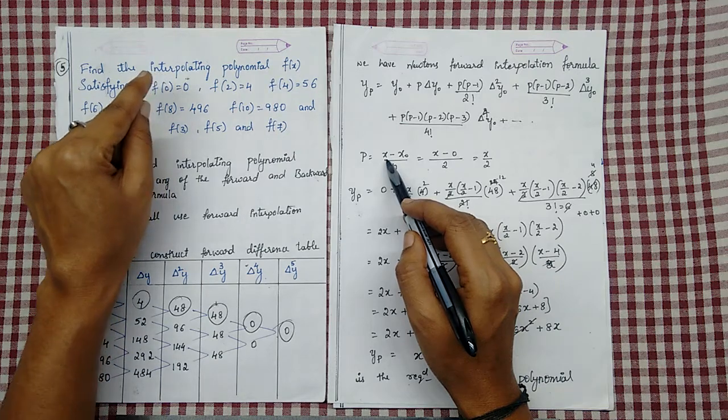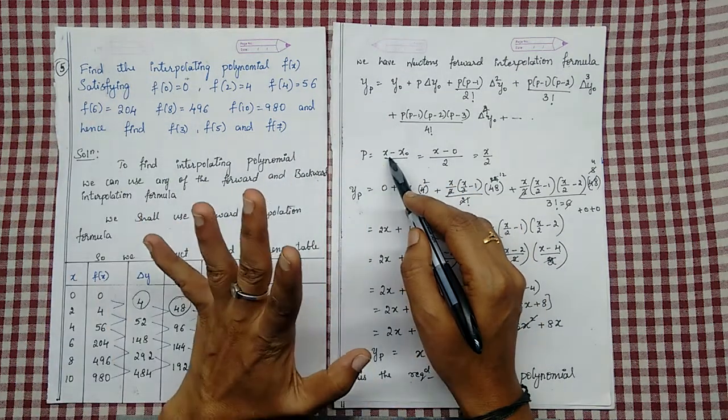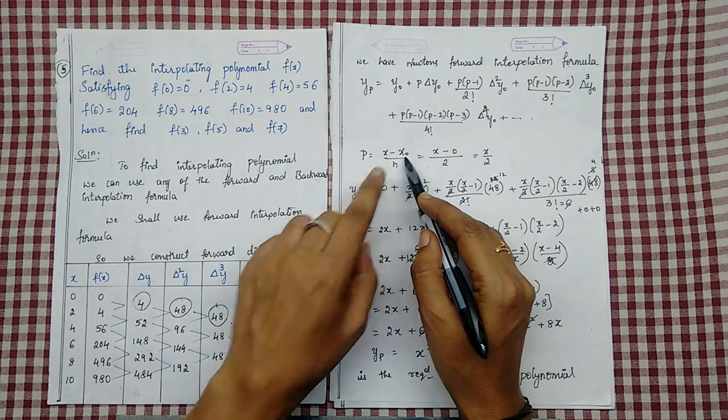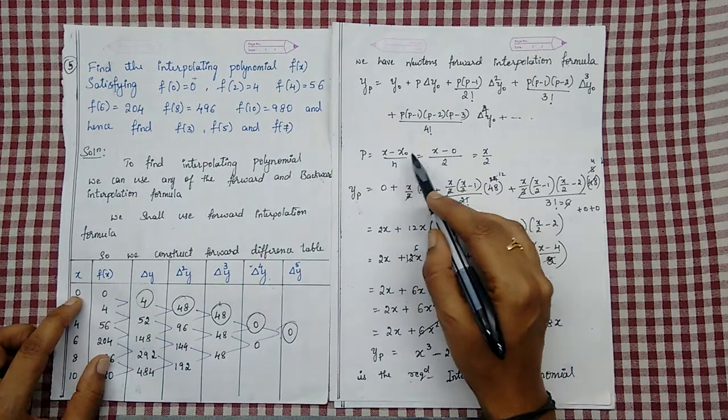To find the interpolating polynomial, in place of x, put x only. You should not put any of the values which are given here. So the x place is x only. What is x naught? x naught is the initial value of x. The initial value of x is 0, so put 0 in place of x naught.